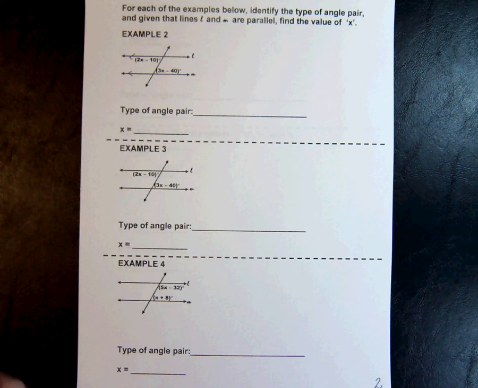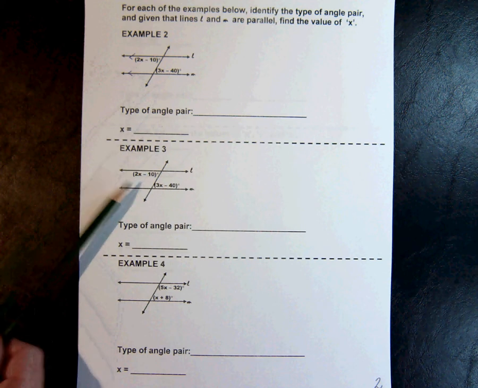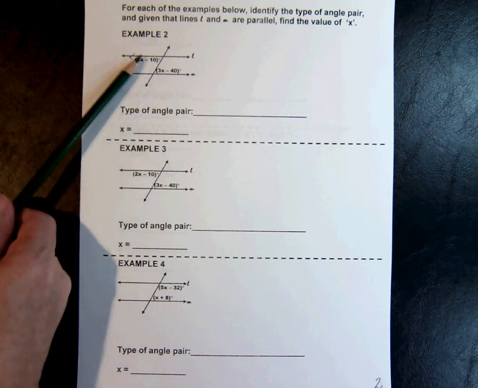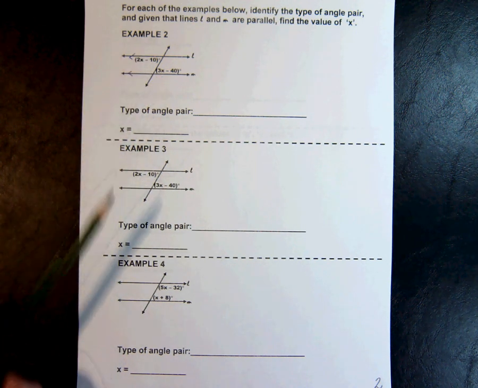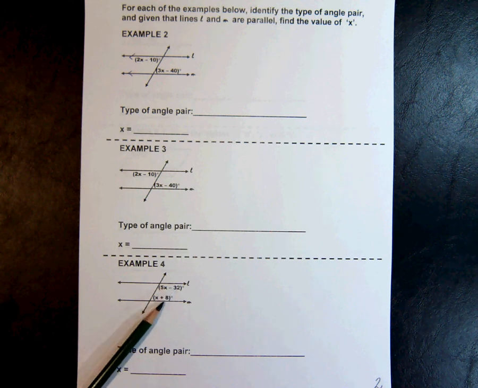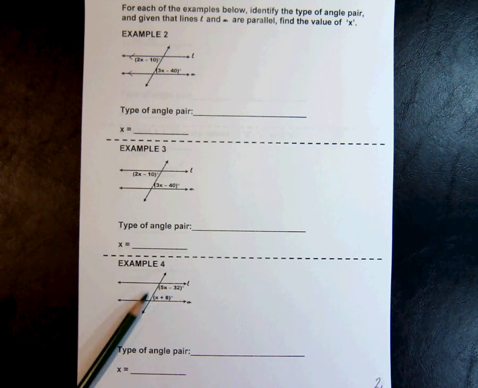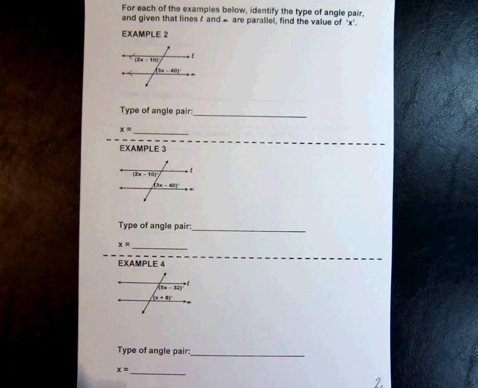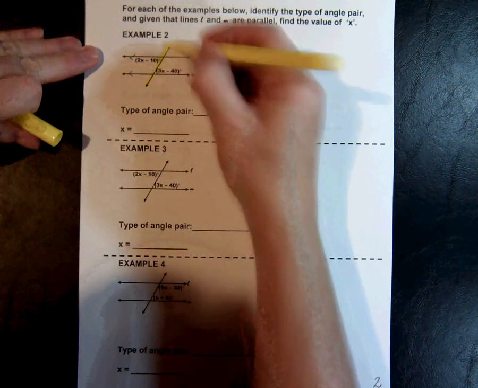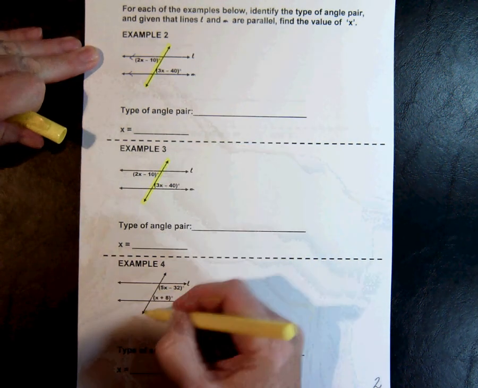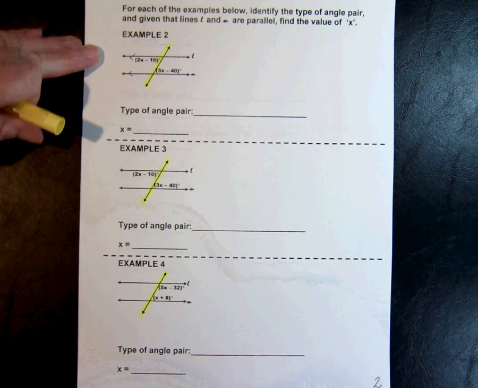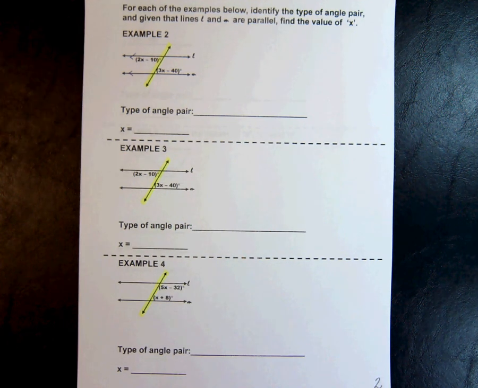Again, if it helps to color code your interiors and exteriors to know whether they're congruent or not, alternating, that's what it looks like. All these examples, 2 and 3 are alternate interior angles, and these two are on the same side of the transversal. Again, you can highlight your transversals. Those would be these lines crossing through the parallel lines L and M.